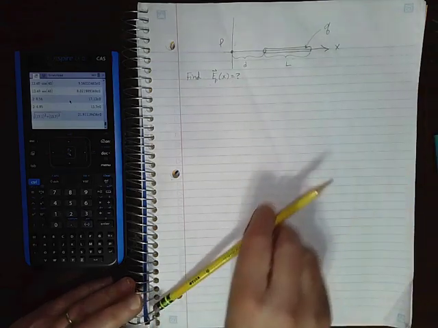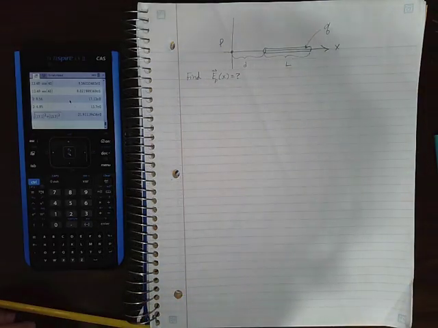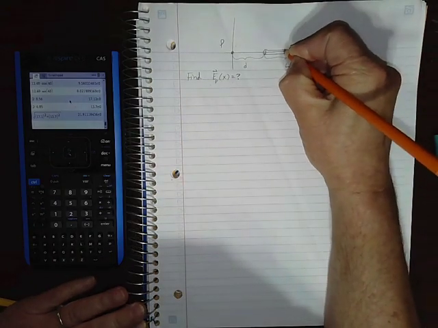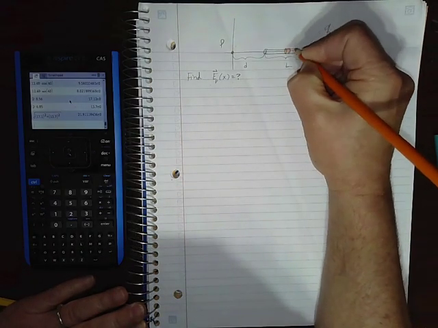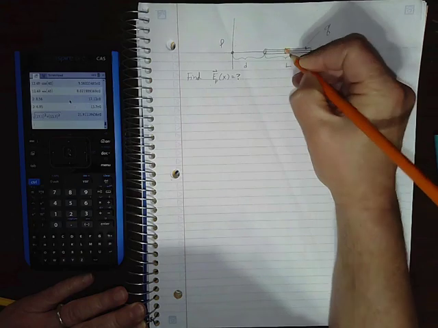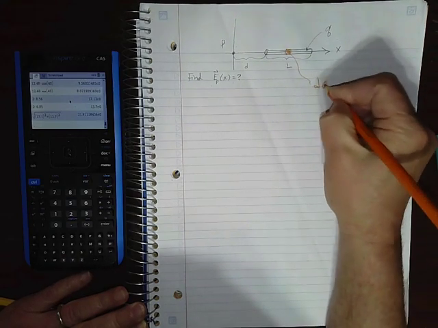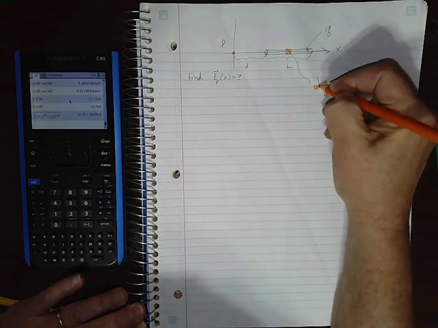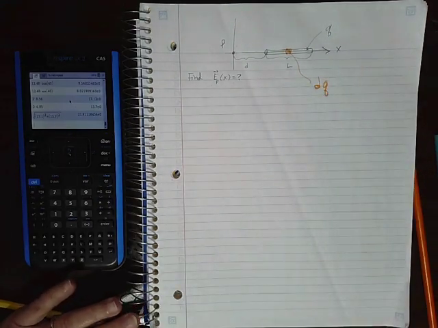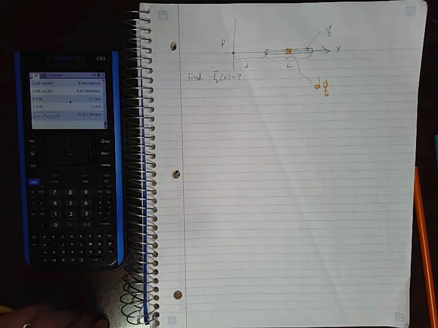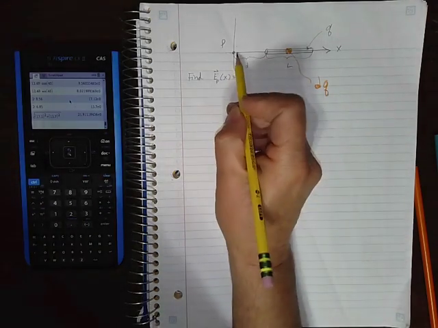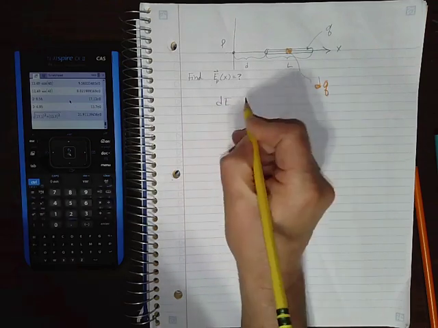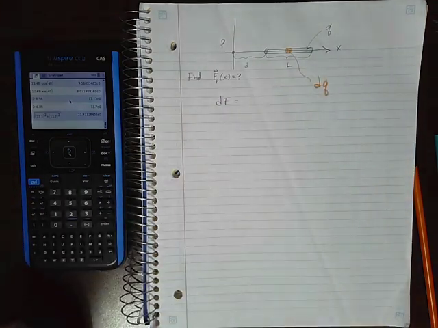So when we're doing these problems, at least for now, we're going to have a different method later, but for now we have to do an integral. So we're going to take a little bitty piece, a little dq of charge, an infinitesimally small piece of charge here, all right? And we're going to find at point P the dE because of that little piece of charge, right?